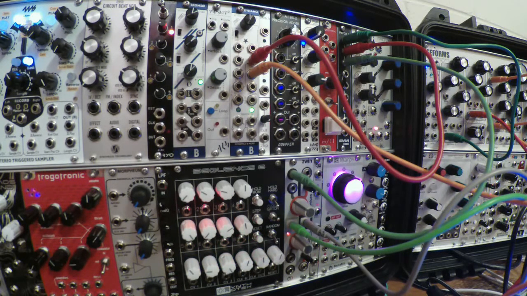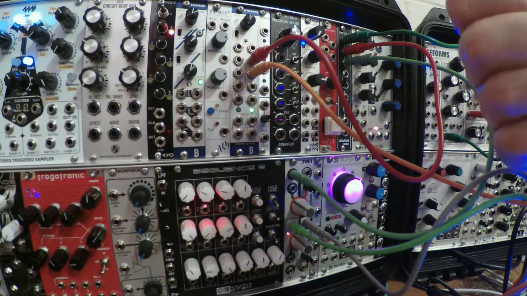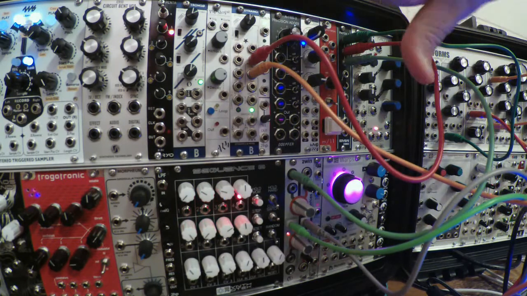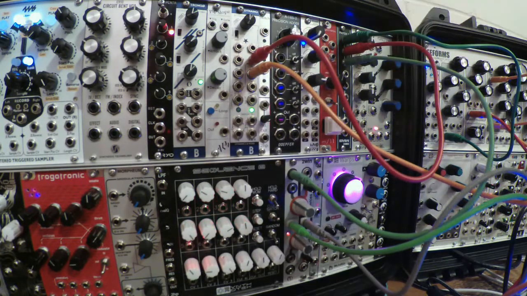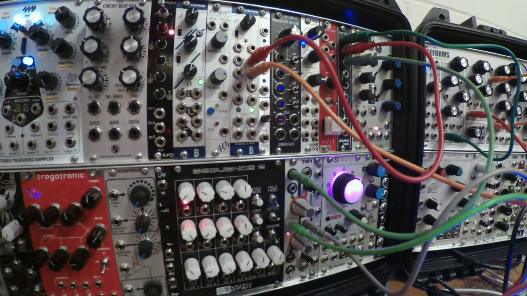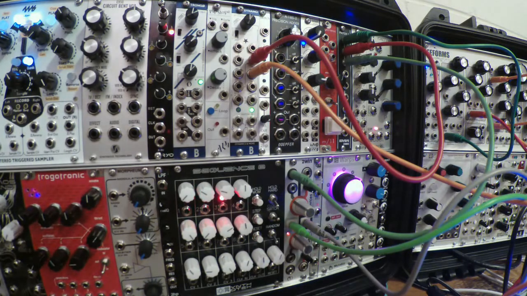Now if I feed that into a regular comparator, what the comparator is doing is it will output a high gate when that signal is higher than the threshold, and then it will be a low gate or 0 volts when that wave is lower than the threshold. So effectively it will transform that sine wave into a square wave.